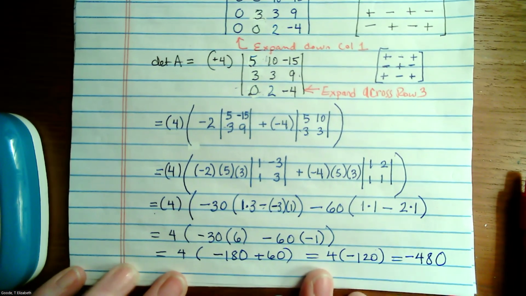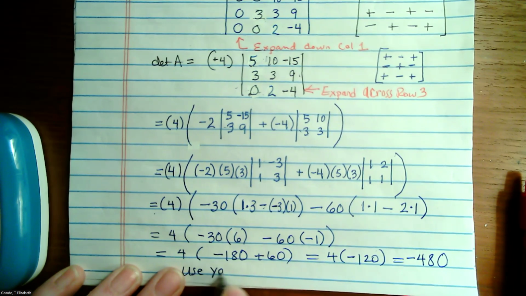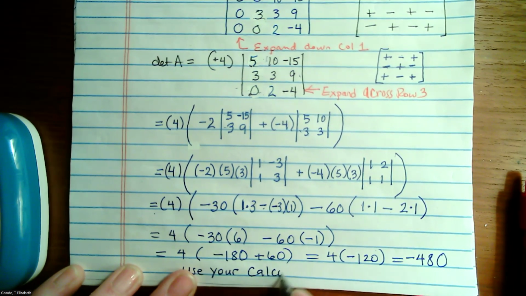And the beauty of these is you can use your calculator to check. Do you know how to do that? Yes.